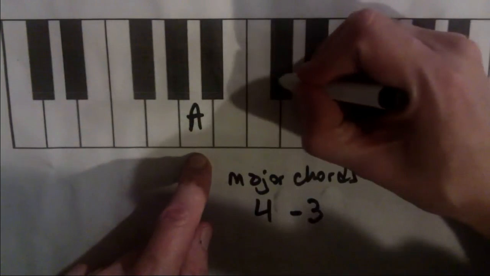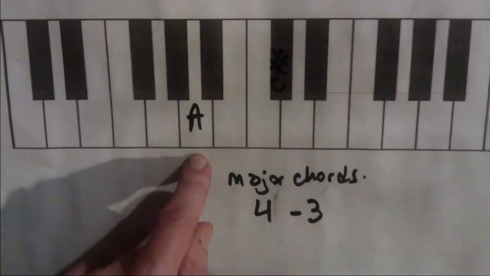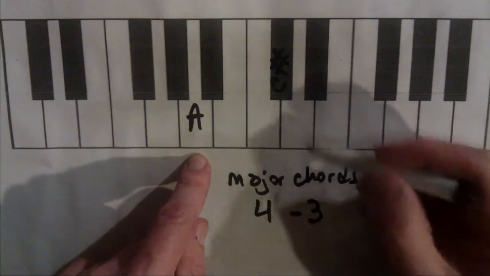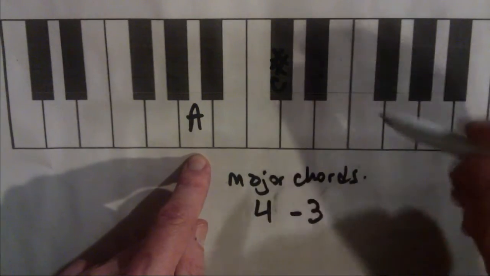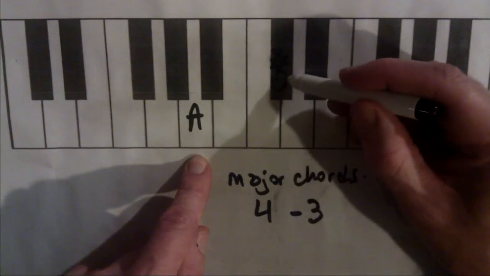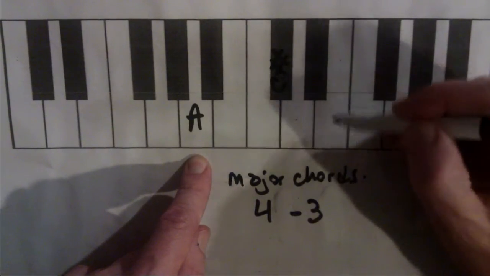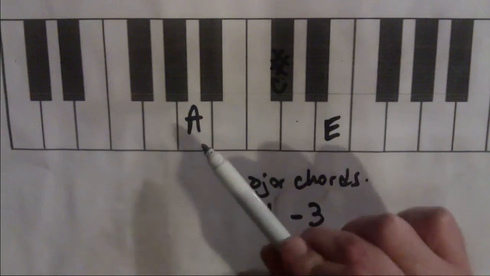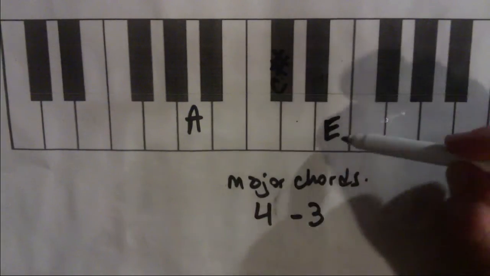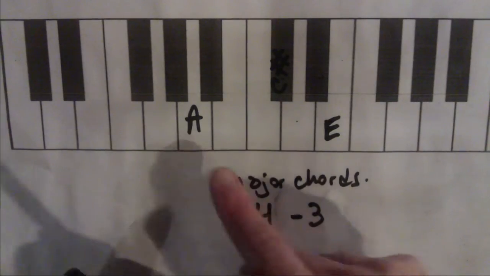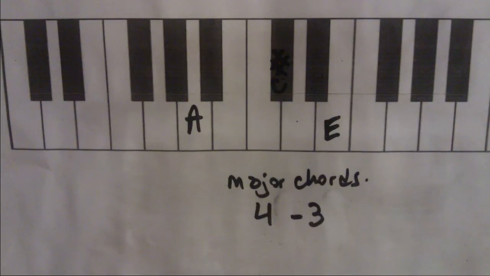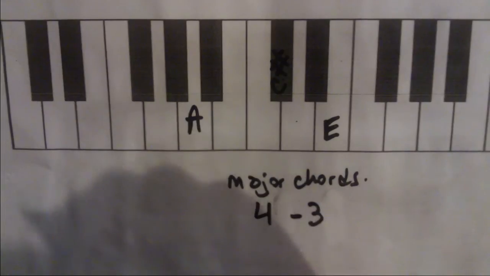Then I'm going to need a C sharp, and then I'm going to need another note somewhere here, and that's going to be from here 0, 1, 2, 3, and it's going to be E. So if I play A, C sharp and E, that would sound like a major chord. Let's see if it's true. Well, it sounds like a major chord to me.